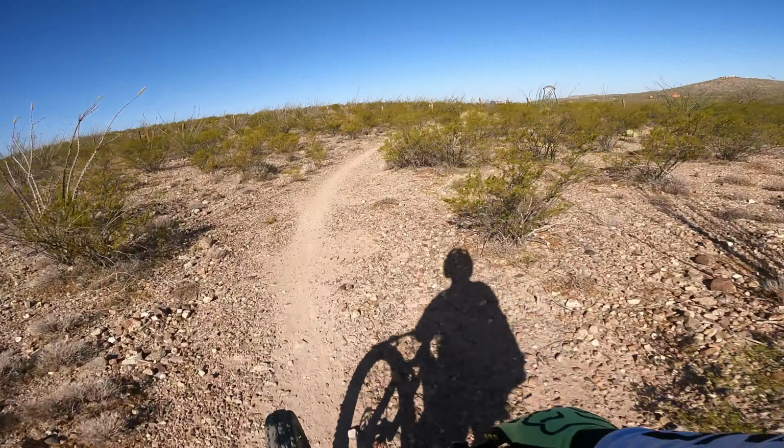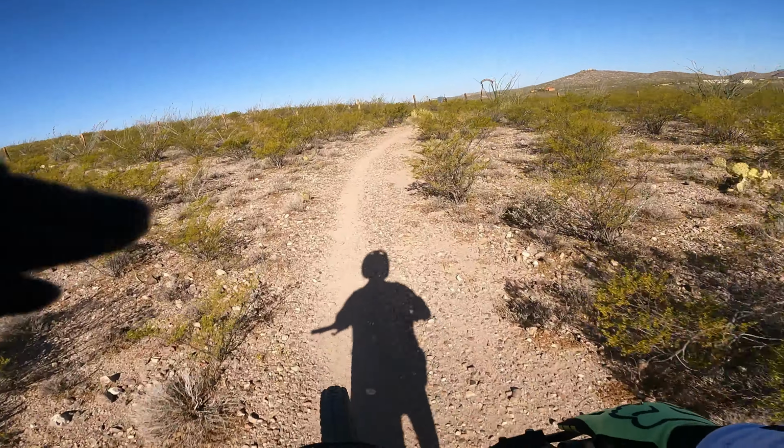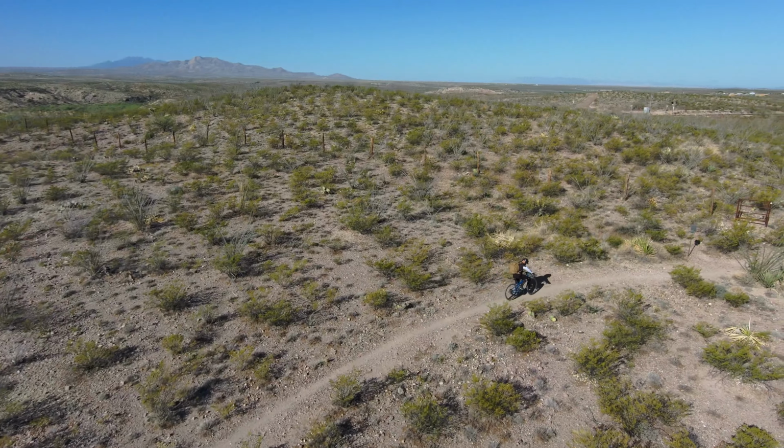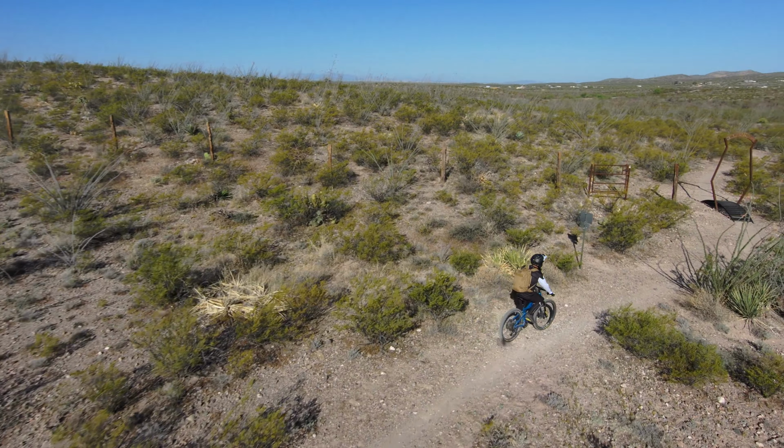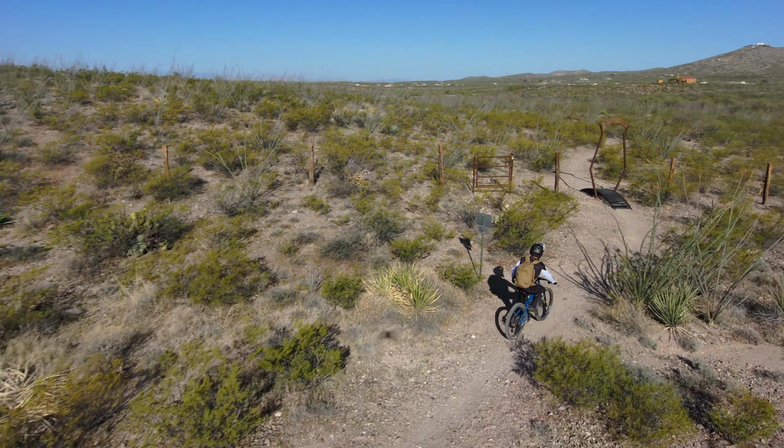All right, here's the end of the trail here, or well, close to it. Here's about the beginning or the end of the trail, however you want to look at it. I'll get over to this side so you can see Hohokam.